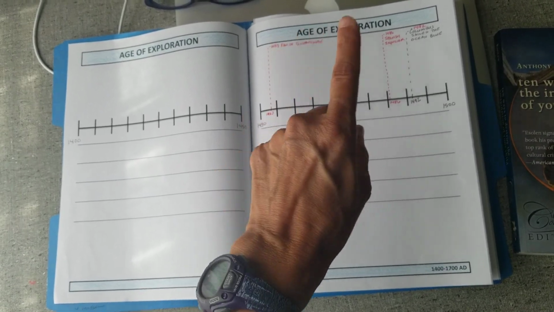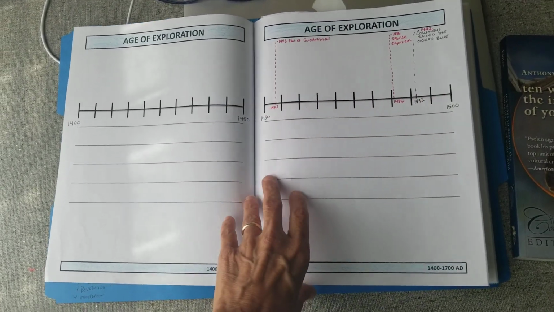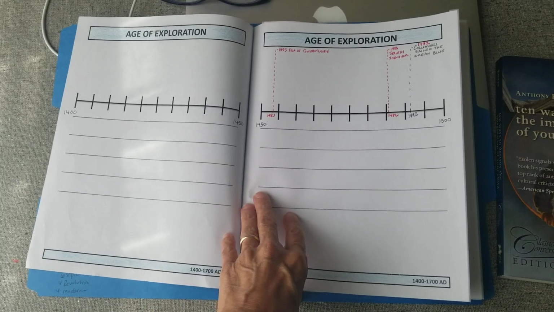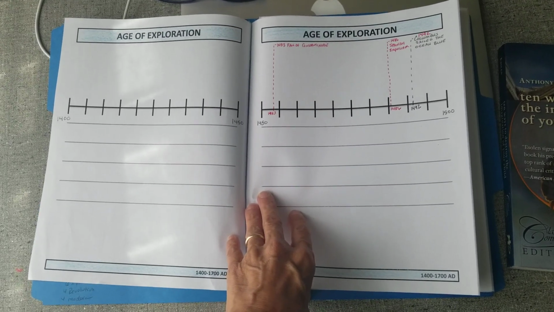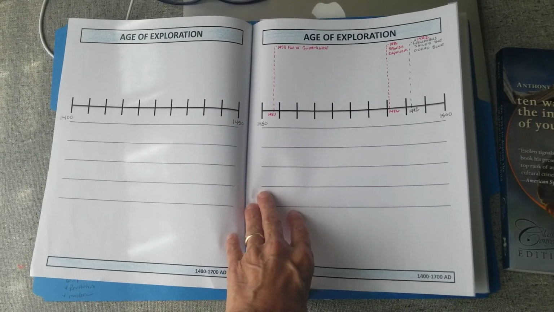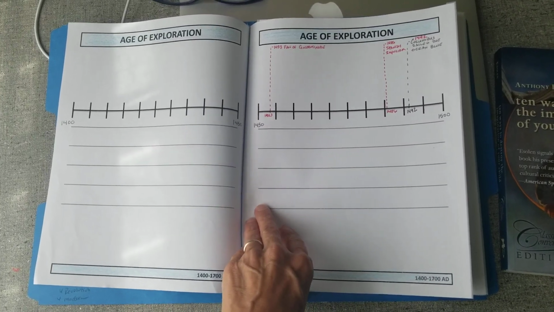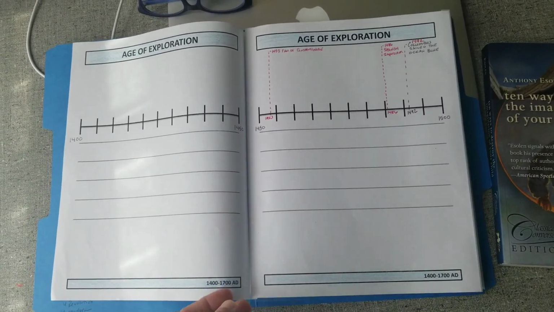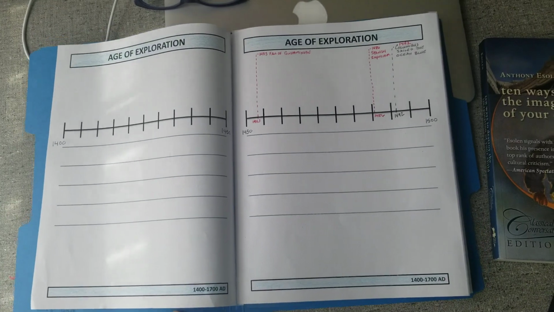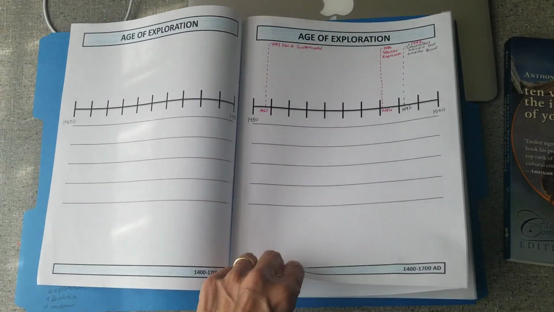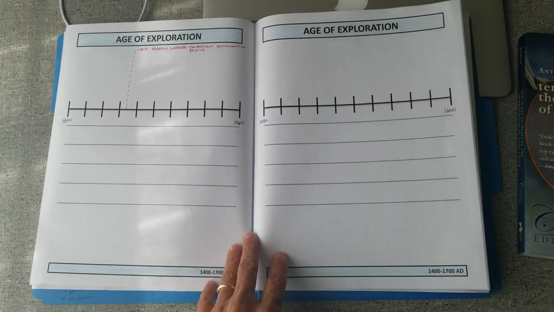You can see these are memory dates that I want my kids to memorize. Some of them, actually most of them, are from the 3rd grade history memorization, but some of these I've added, things like the fall of Constantinople, Spanish Inquisition, Columbus, and Martin Luther.